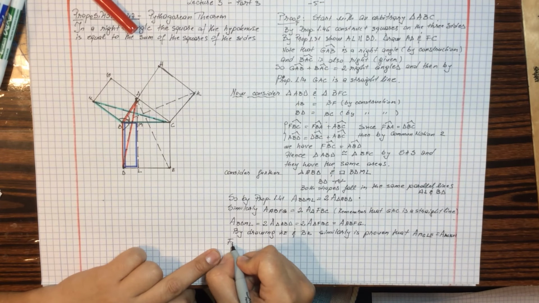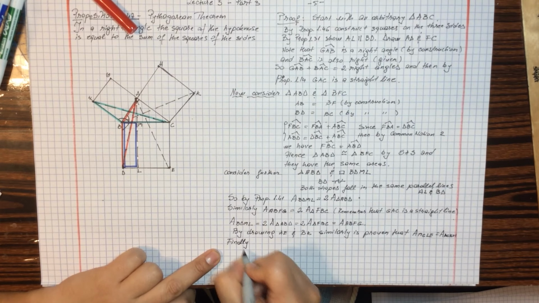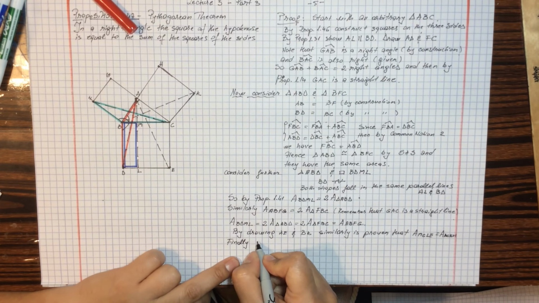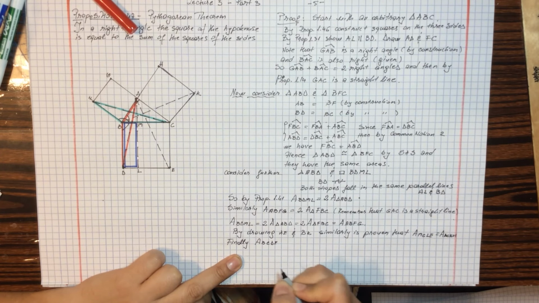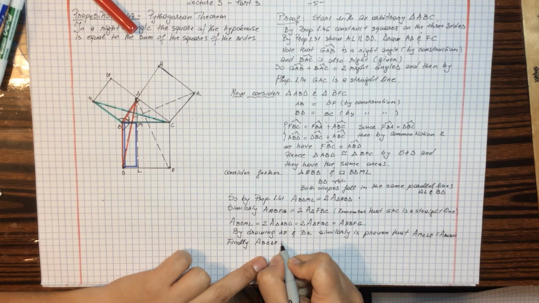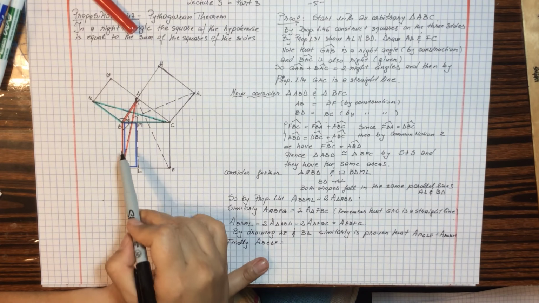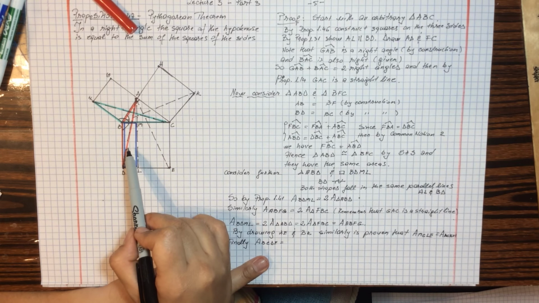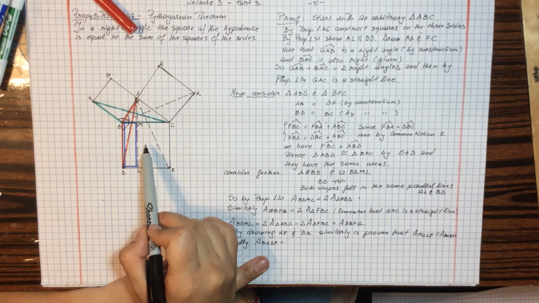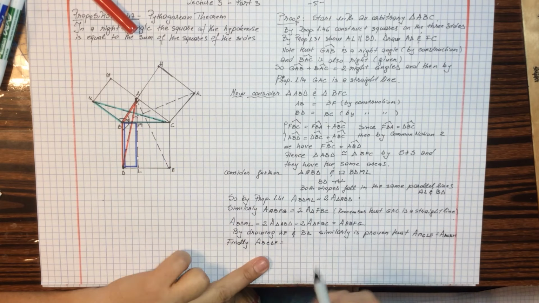Finally, what is it that we have? Finally, we have this. Area BCDE, which is one of the squares. This area is equal to what? It is equal to the blue rectangle and this other uncolored rectangle.